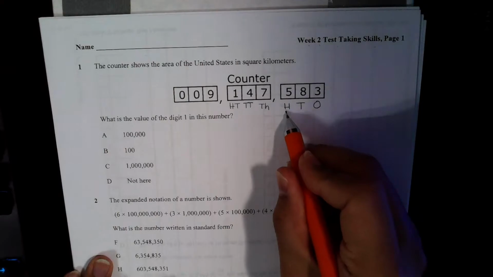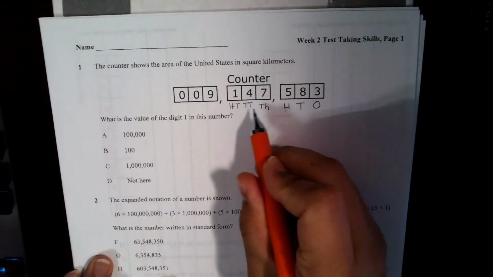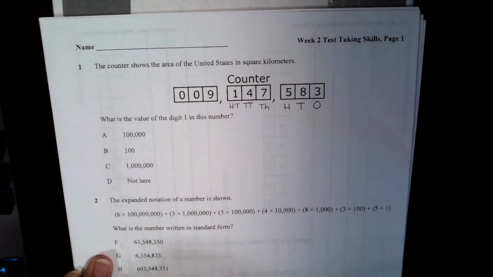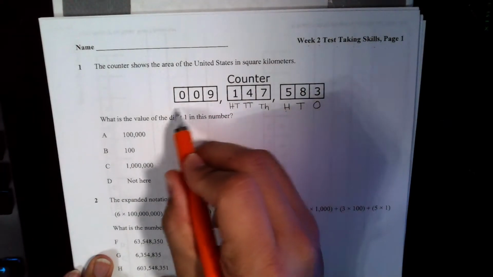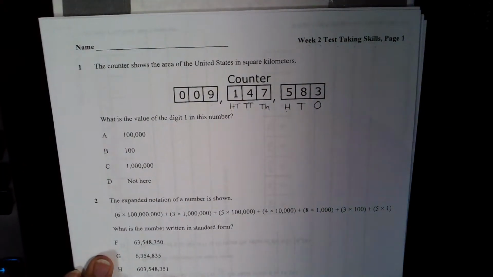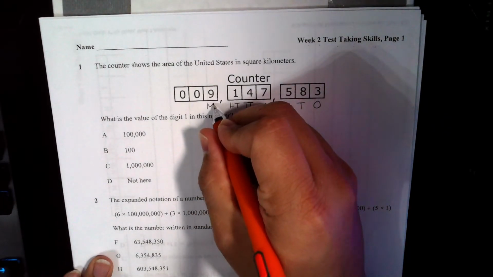Ones, tens, hundreds. 1,000, 10,000, 100,000. What about the next place values? Who can help me? After the 100,000s, what's the next one? Nakai. Million. Okay, fantastic.